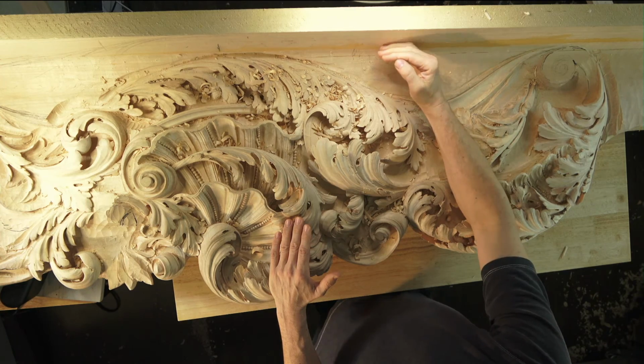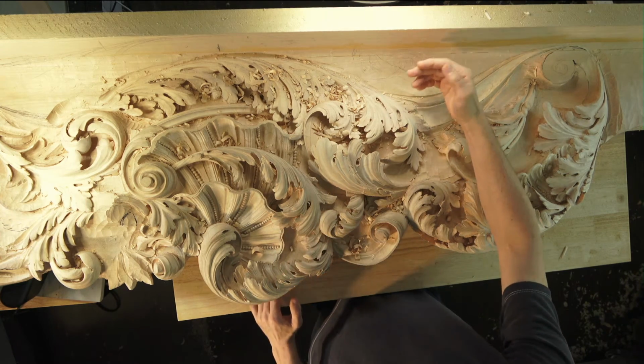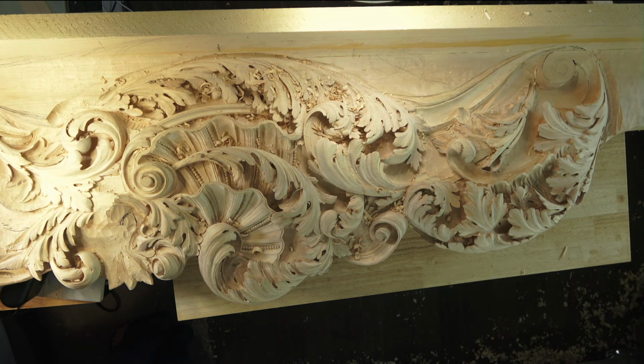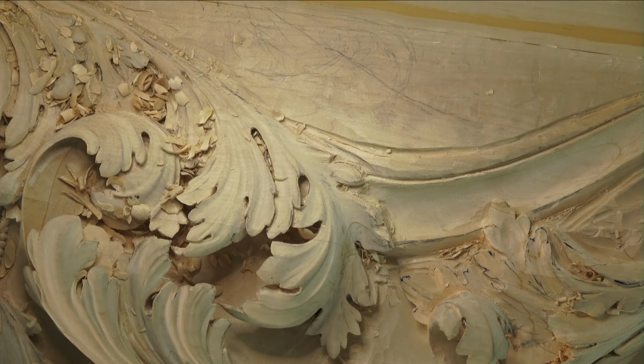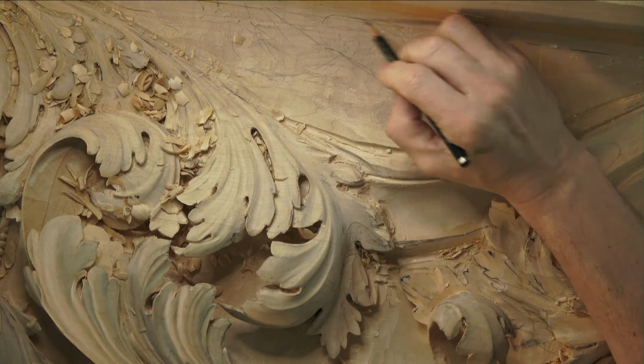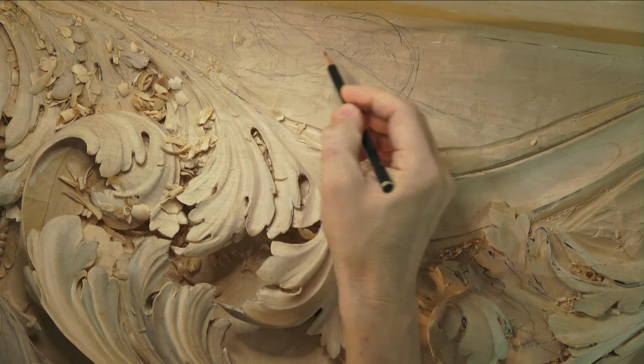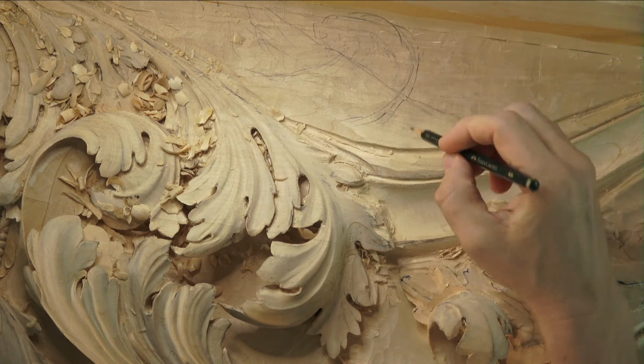I can take a pencil and draw whatever movement I need to, so I have absolutely no problem with that.